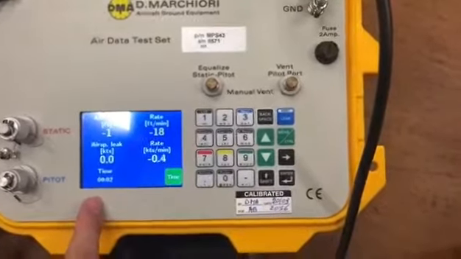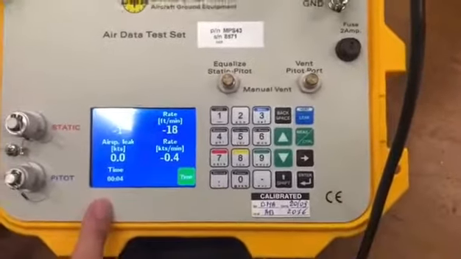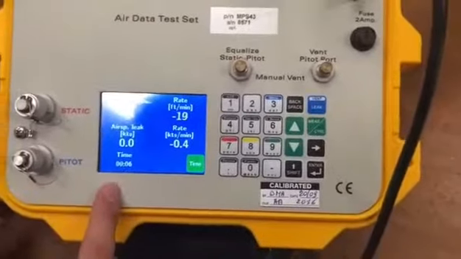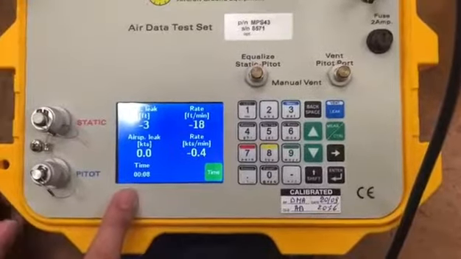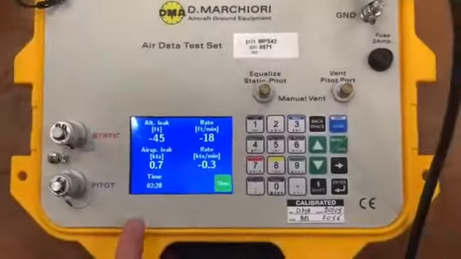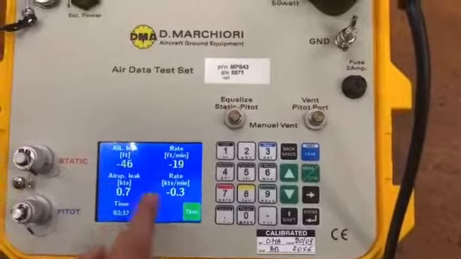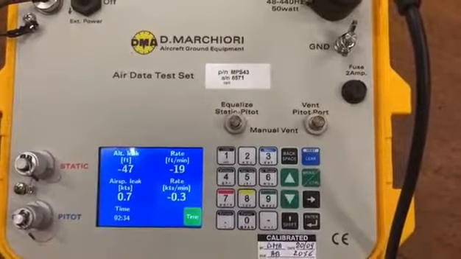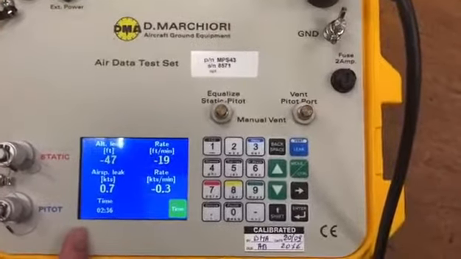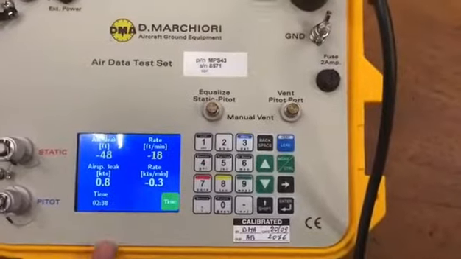We have to let 1 minute elapse for the system to stabilize, and another 1 minute to check for any leaks. The parameter that we're looking for is airspeed leak. Now that 2 minutes has elapsed, the values have been stated. As you can see, 0.7 knots have leaked over the past 2 minutes 36 seconds.